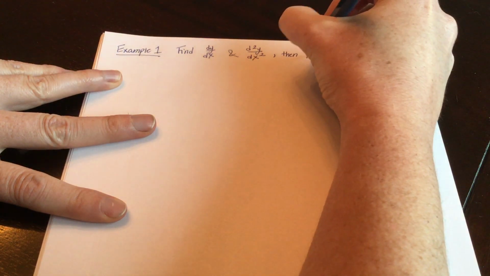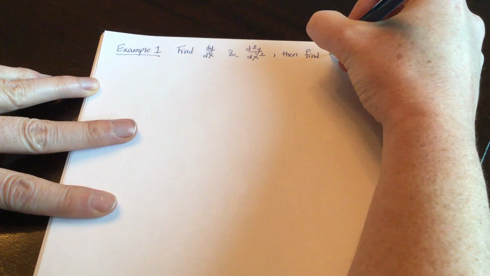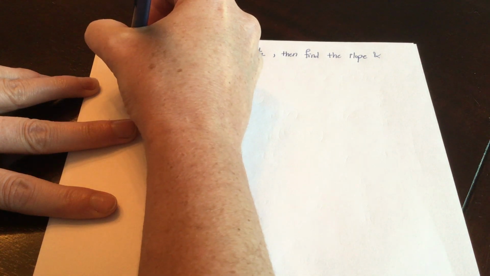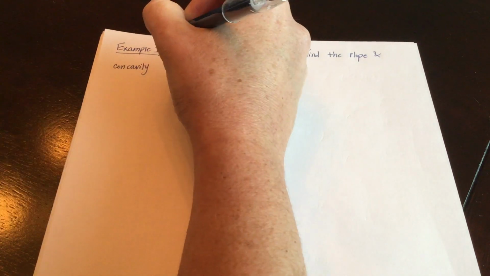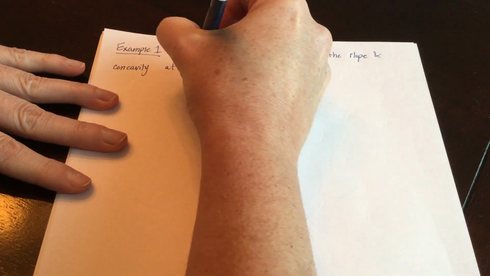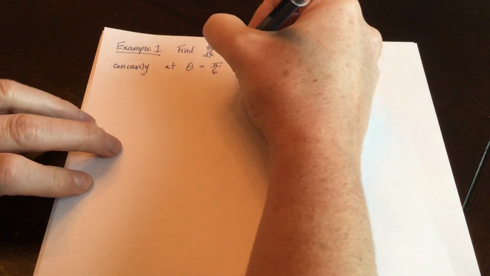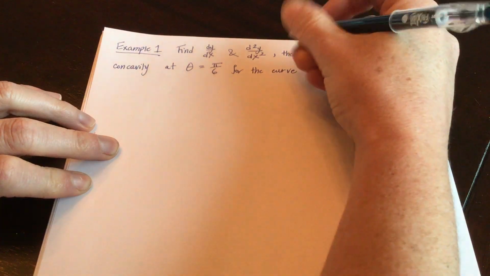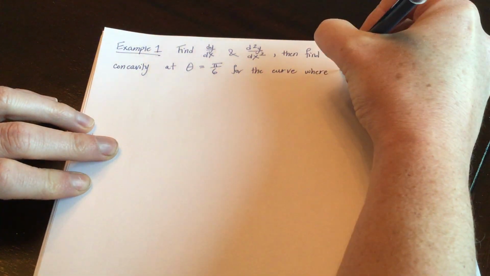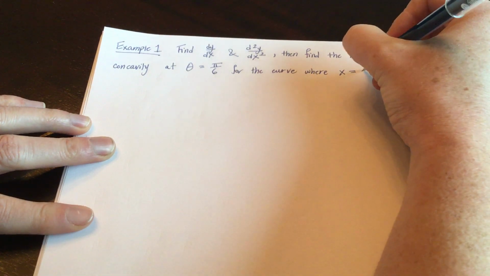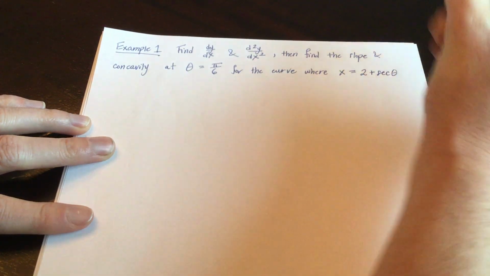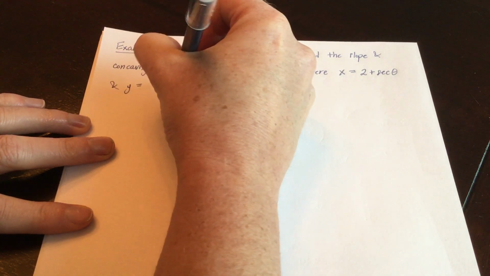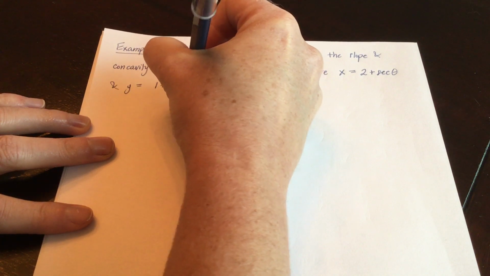Then find the slope and concavity at theta equals pi over 6 for the curve where x is equal to 2 plus secant theta and y is equal to 1 plus 2 times tangent theta.